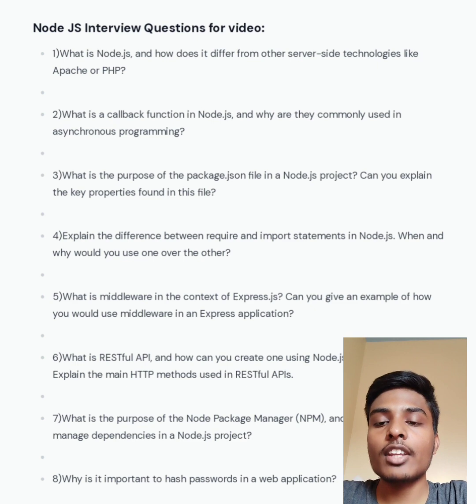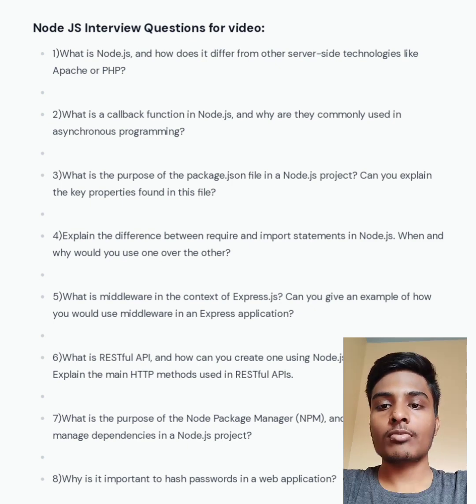Coming to the differences, first is syntax. The syntax of require is require with the module in braces, whereas import is import module from module name. Coming to timing, require can be conditionally called anywhere, whereas import must be called at the top level scope only. Coming to the uses, we can use require for older projects or when working with CommonJS modules, whereas import is used when working with new projects or ES modules and for better support in modern JavaScript.